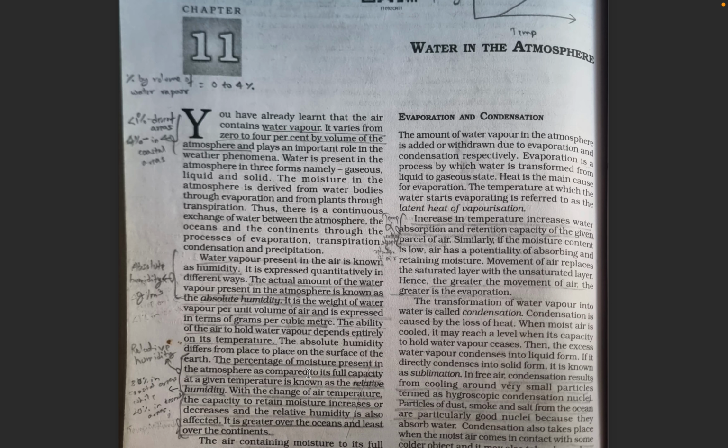As we proceed ahead, we will get to know more about absolute humidity and relative humidity. So, firstly, what is humidity? Humidity is the amount of molecules or moisture that is present in the atmosphere. It is actually the density of it. So there are two types of humidity. The first one is absolute humidity, and the second one is relative humidity.